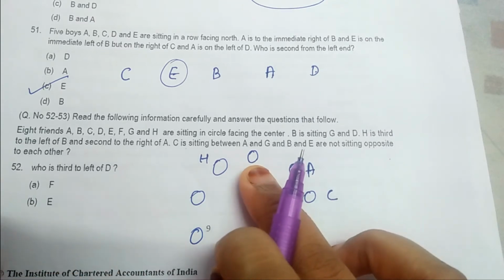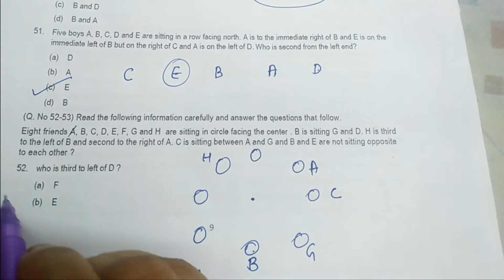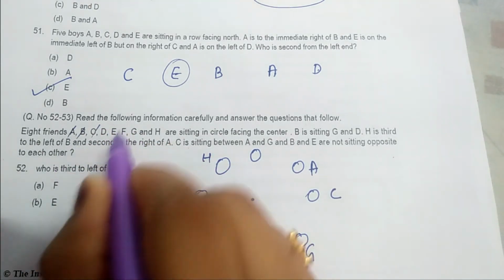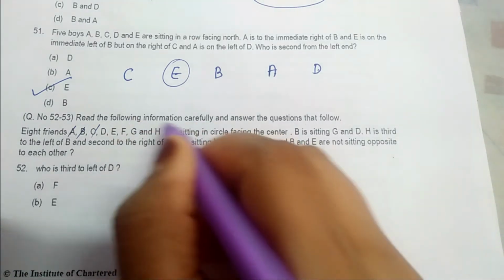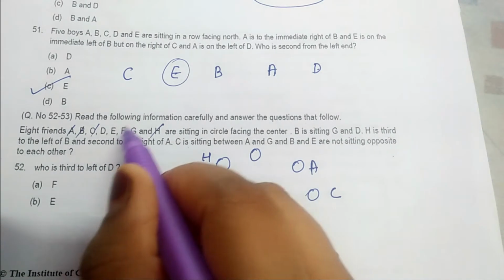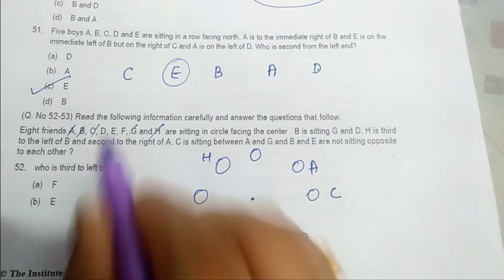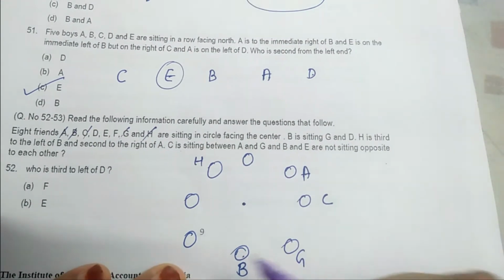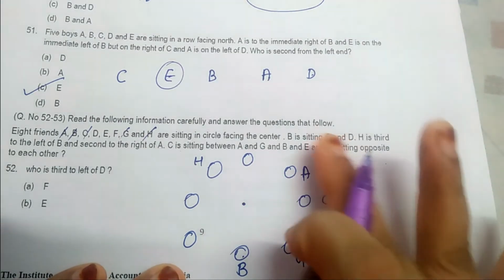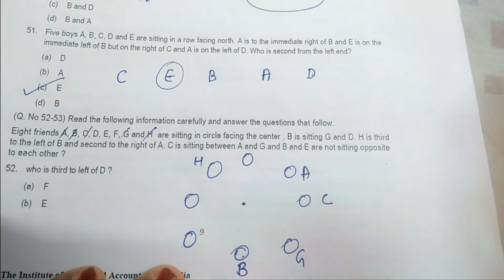What is left over? We have taken A, B, C, H, and G. The things left are D, E and F. It's clearly saying that opposite of B there is not an E. It means it can be D or F. One thing is in our mind.